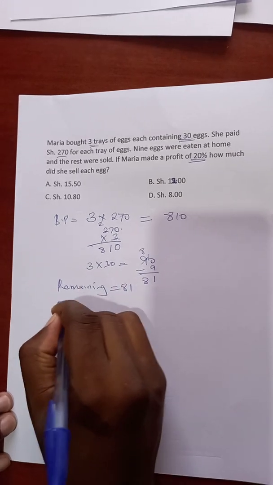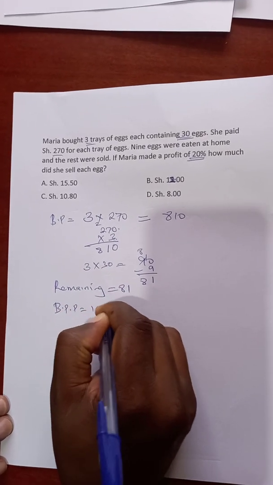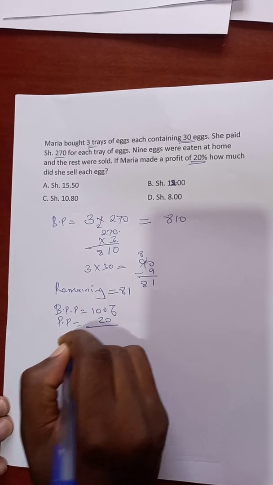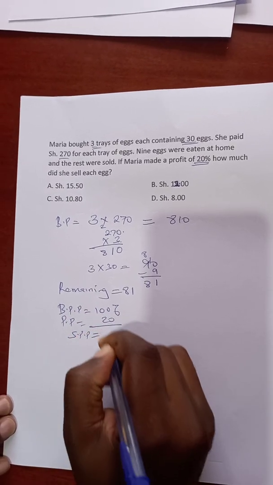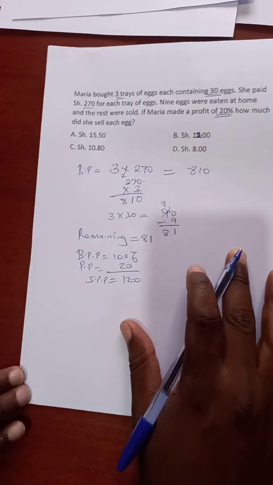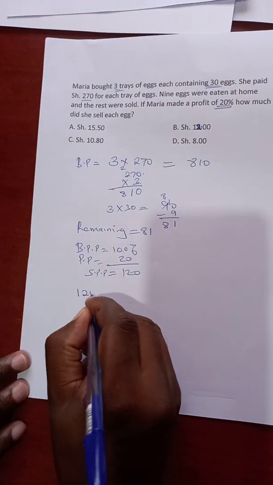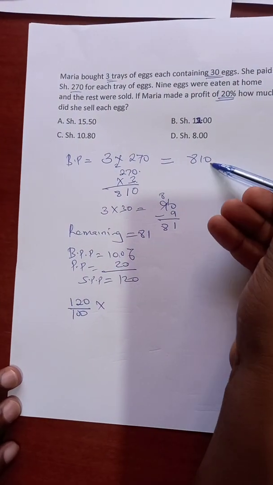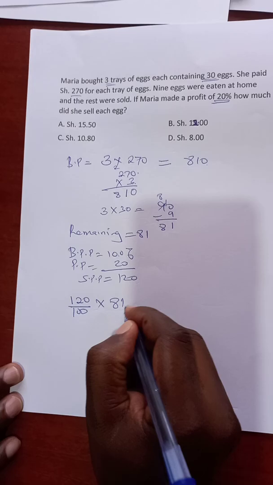The buying price percent is always 100. He has made a profit of 20%. So the selling price percentage is 120. 100 plus 20. So let's get the selling price. The selling price will be 120% times the buying price, which was 810.